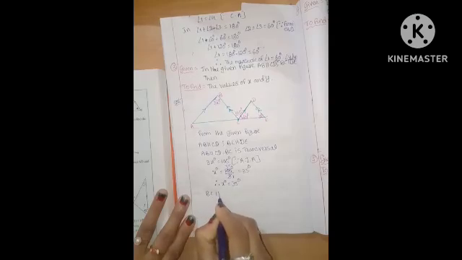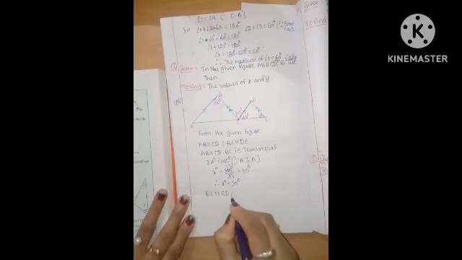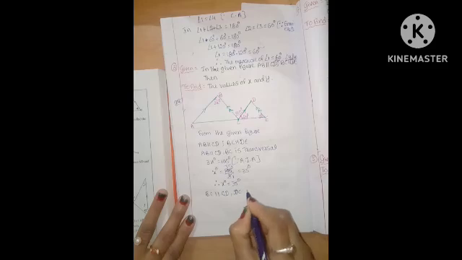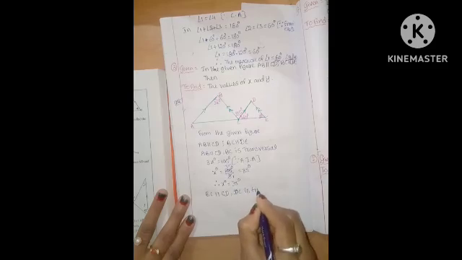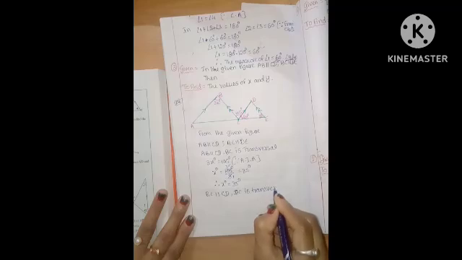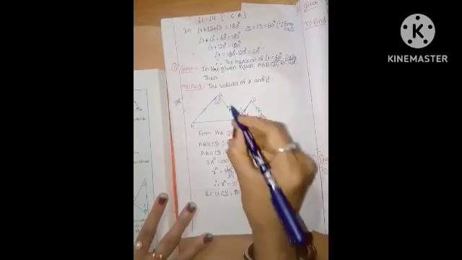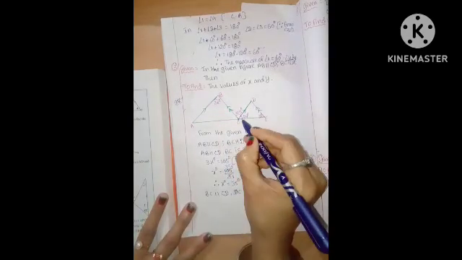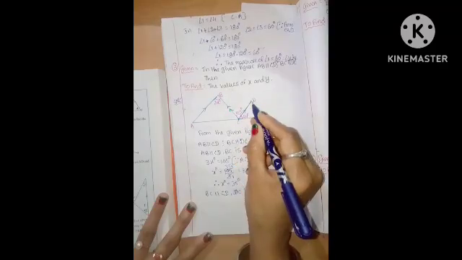Next, BC is parallel to CD. DC is the transversal. Okay, are you clear? Yes. These two are the parallels. This is the transversal. So angle D is also 105 degrees.